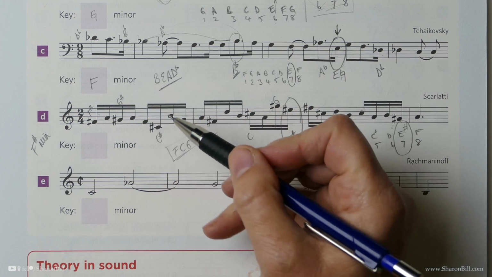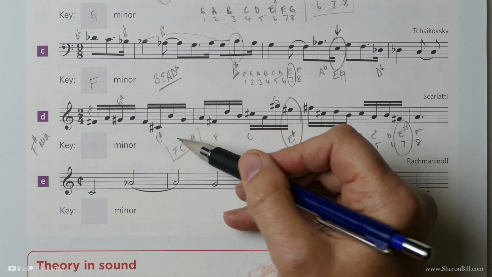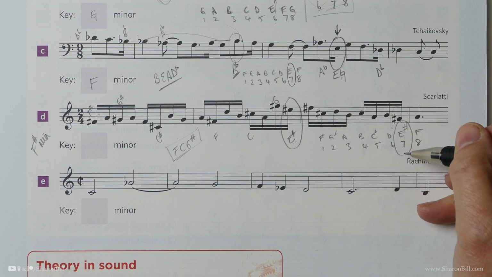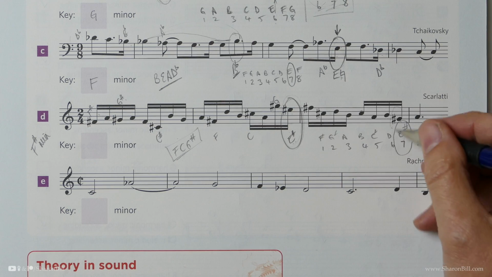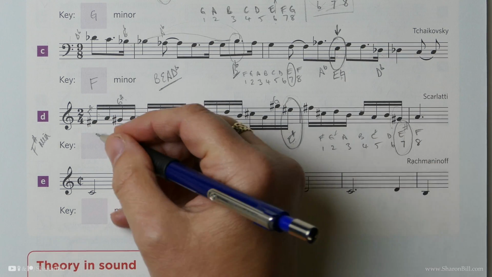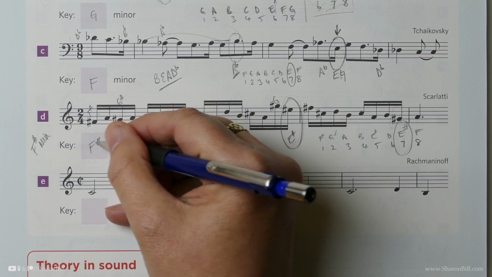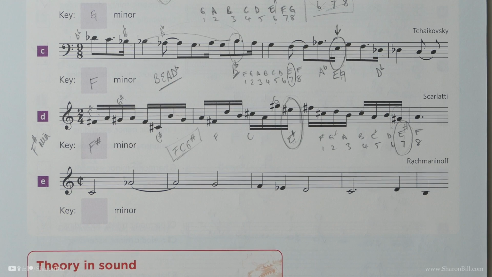So all of these F, C and G sharps are the key signature. This would be an accidental, sorry, here we are, showing the raised 7th, this here. So we are indeed in F sharp minor, all of that makes perfect sense.